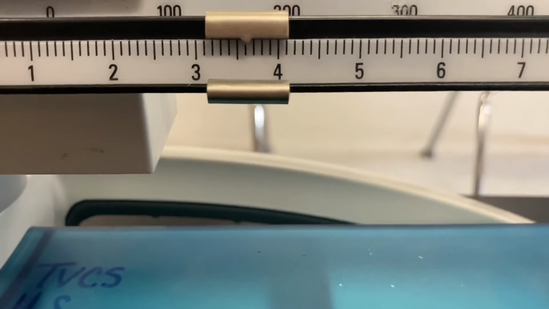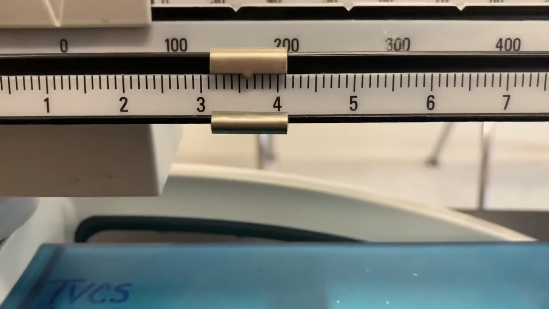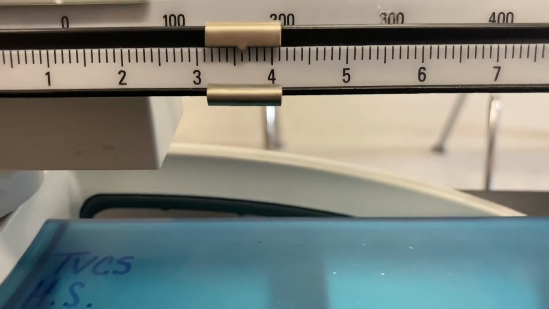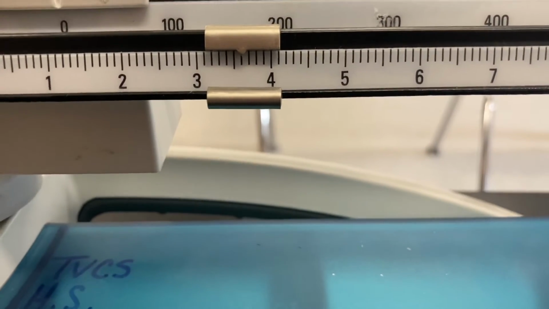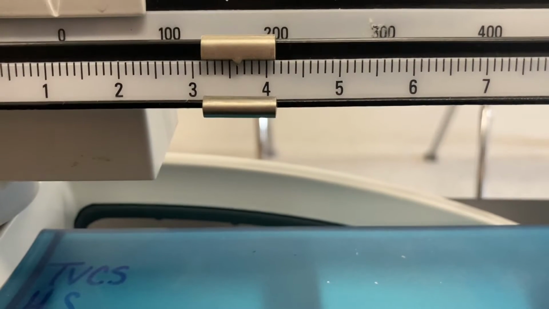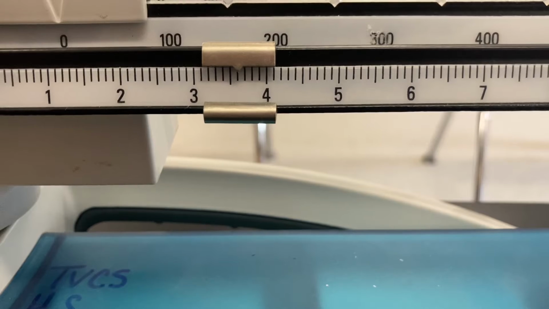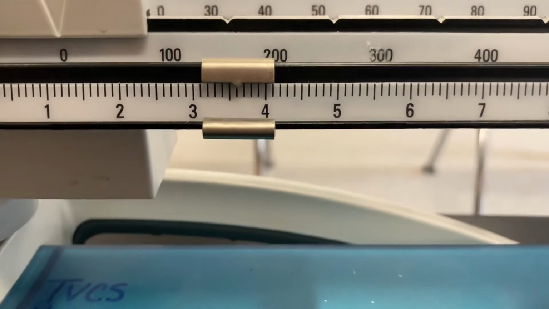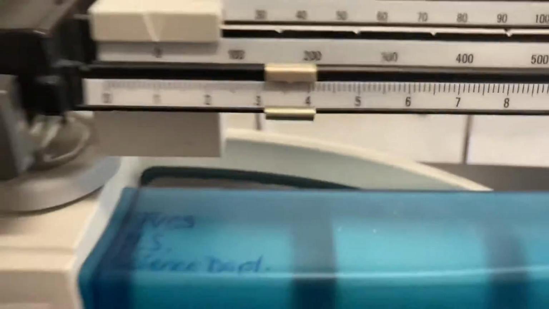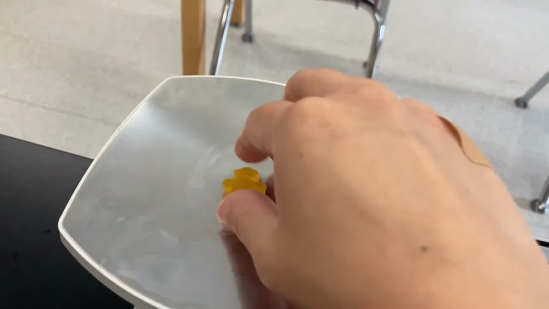So go ahead and see if you can determine the mass in grams of the gummy bear. That's what it looks like here. Go ahead and pause the video. It looks to me like it's about 3.6 grams. All right, so we're going to take our gummy bear and go back over here.